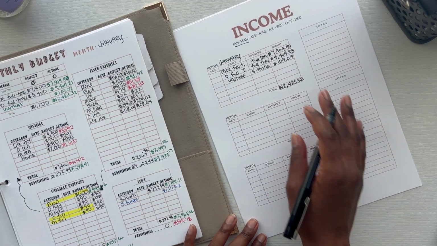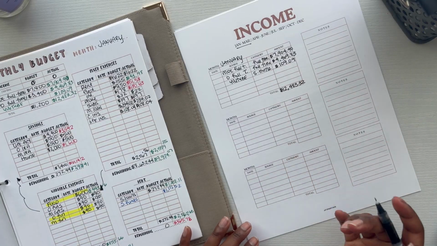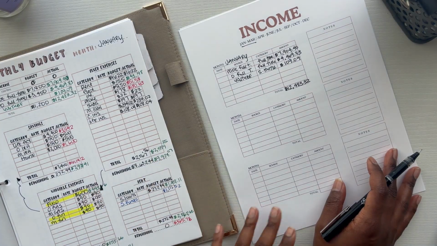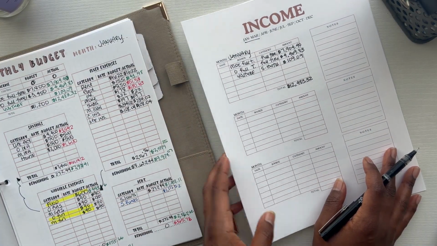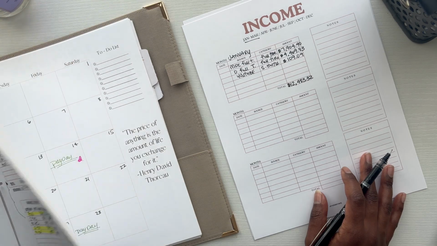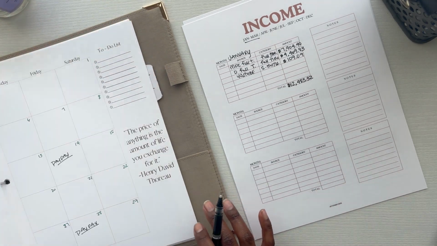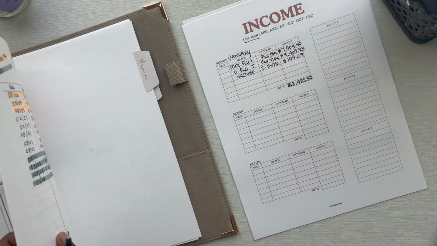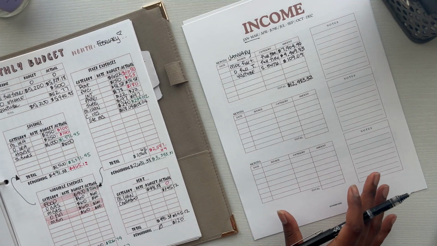I have no note for this for January, except the fact that, yay, we brought in YouTube or side hustle money. So now we're going to move along to February for the income. We've got to go back to January because we're not done, but just to get all the incomes posted, we're going to do February.